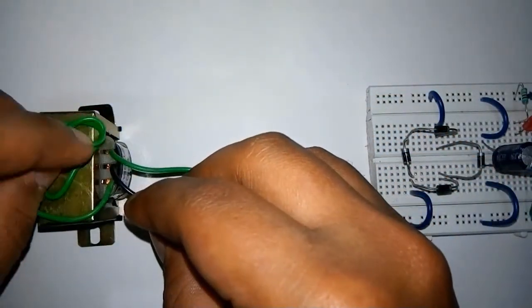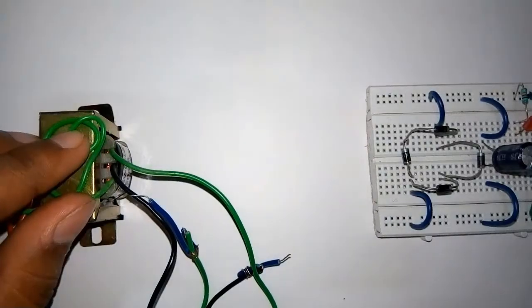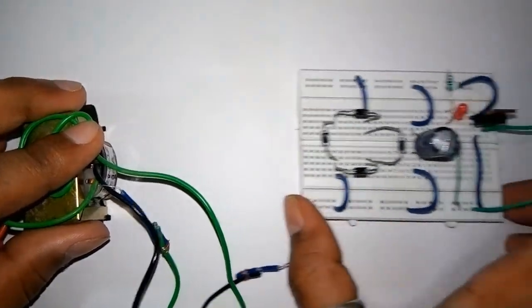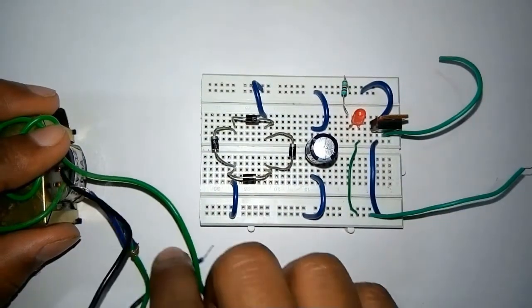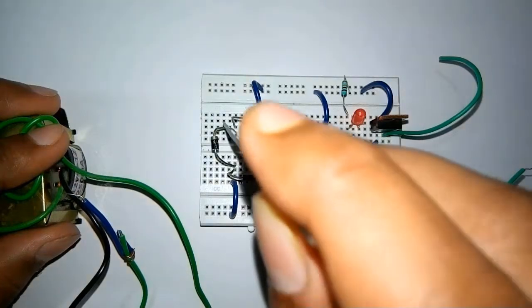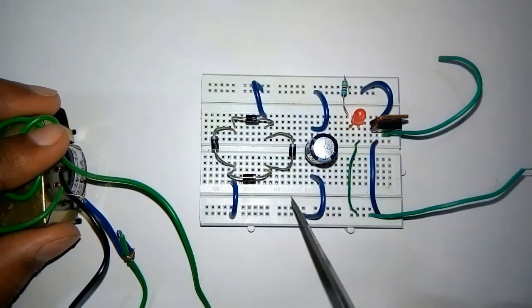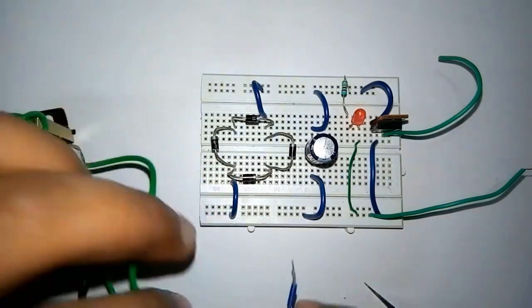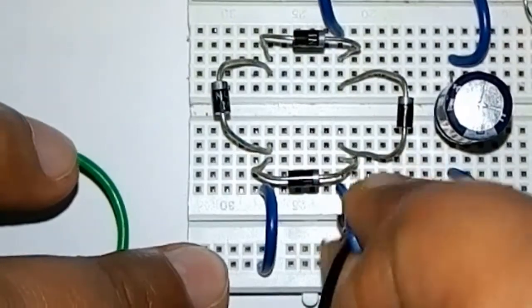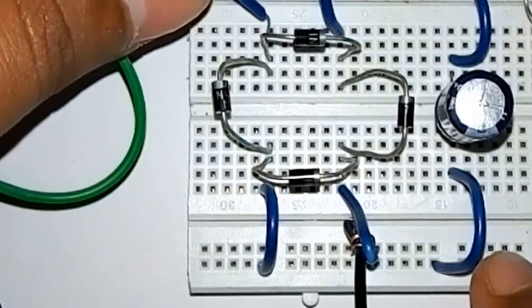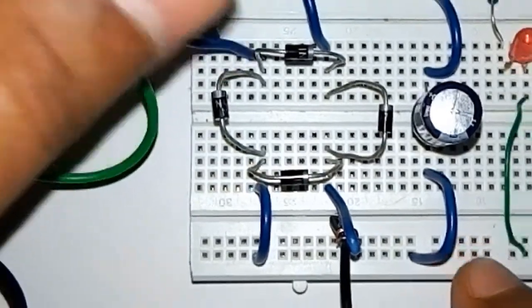I'll keep this wire aside and I'll connect this to my diode input. It doesn't matter whether you put the black or the green one first, because it's AC. It will keep on changing its direction. One wire here, another wire here. All done.